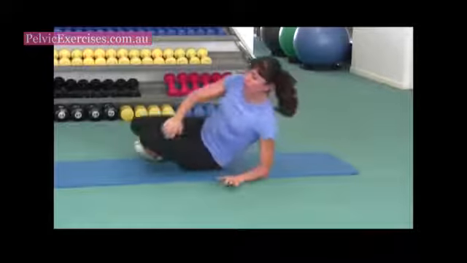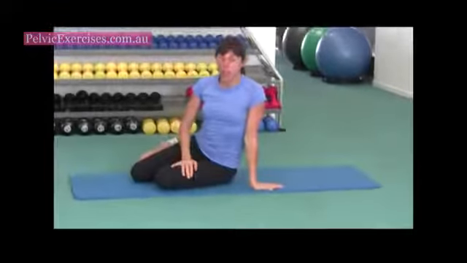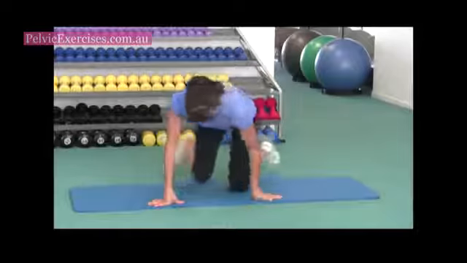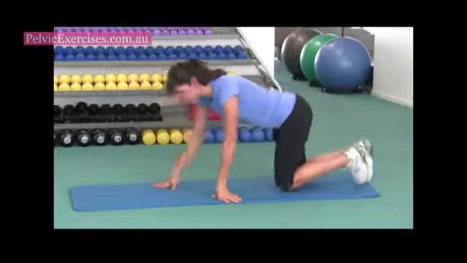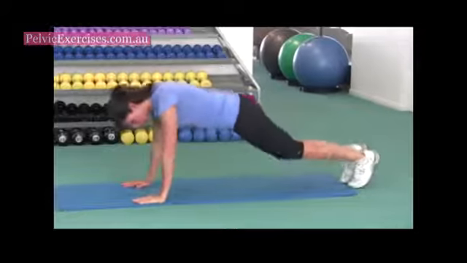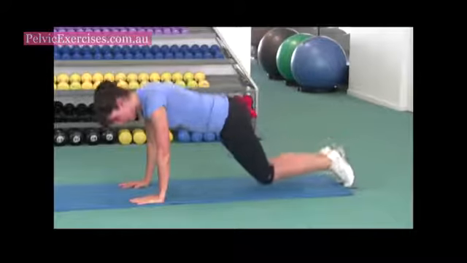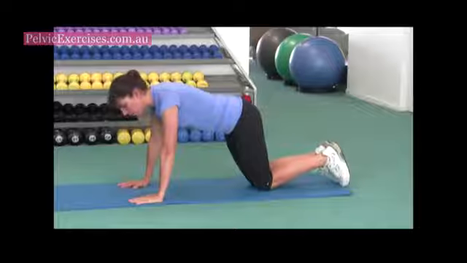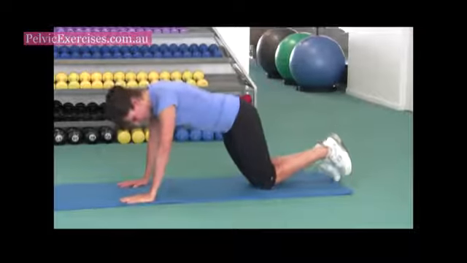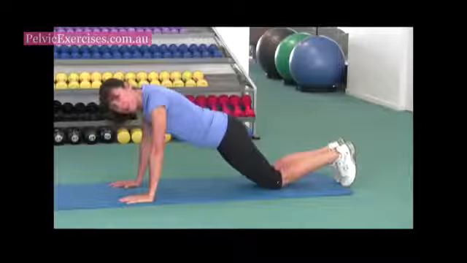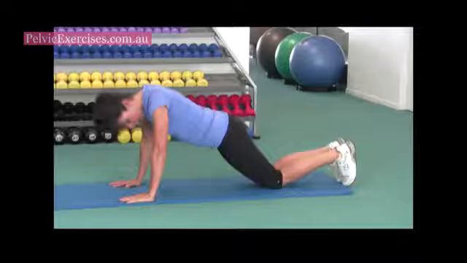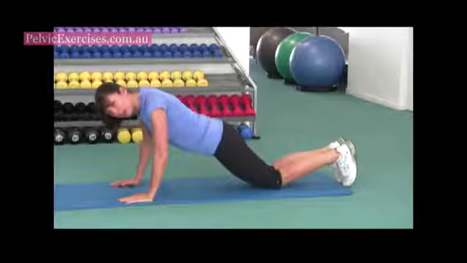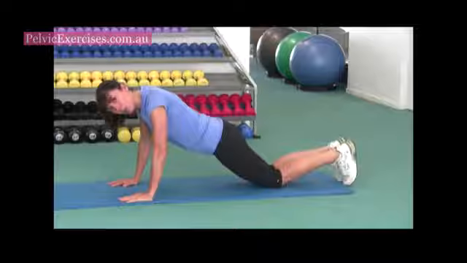Let's have a look at commonly performed exercises in other classes, the plank and the hover. We often see this exercise, a full plank and hover, performed in that position. You can readily modify this exercise to be more pelvic floor friendly. One way of doing this is coming onto the knees and keeping the feet down, in that position, and just lowering the tummy, lowering the pelvis down towards the mat. That in itself is an abdominal exercise.